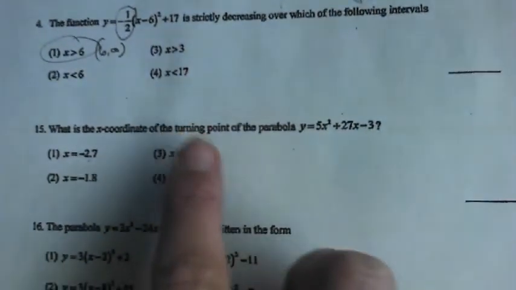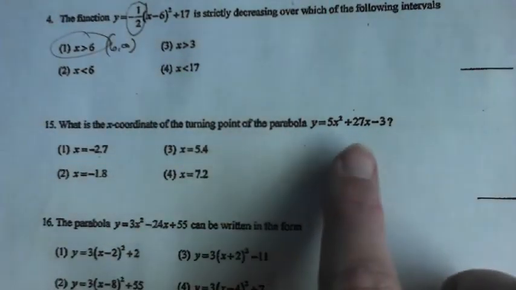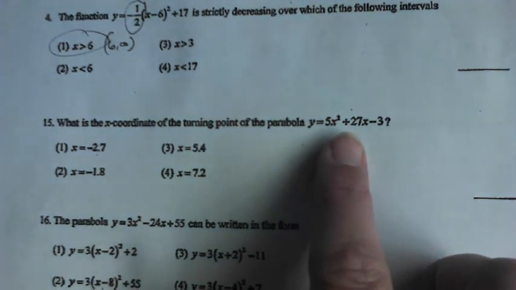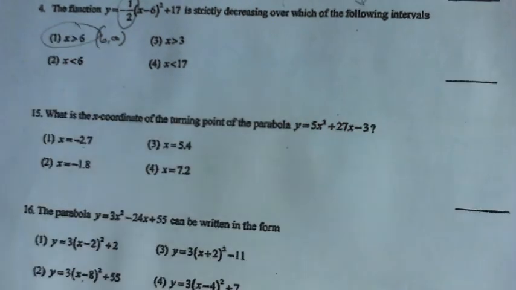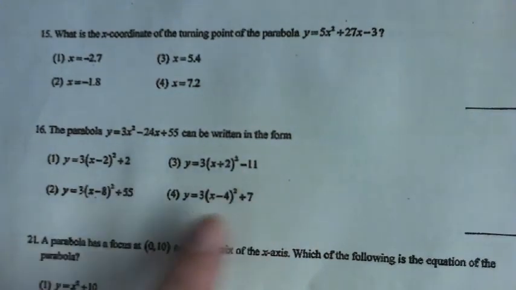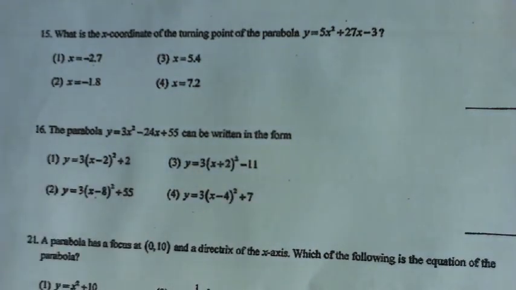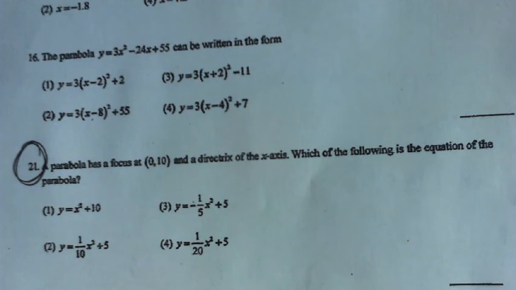Number 15, truthfully, I would probably just do negative b over 2a. If it doesn't force your hand, why not just do the negative b over 2a method there? In 16, they're giving you all of the new potential vertex formats, so you can complete the square on that. And 21, you don't know how to do yet, so that is actually tomorrow. Yeah, so don't worry about 21.